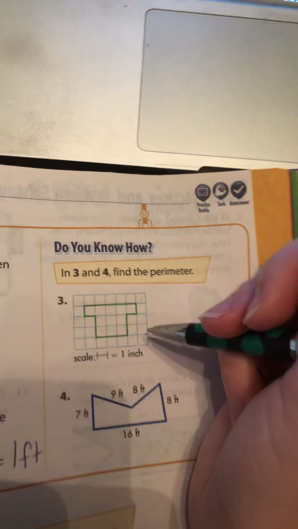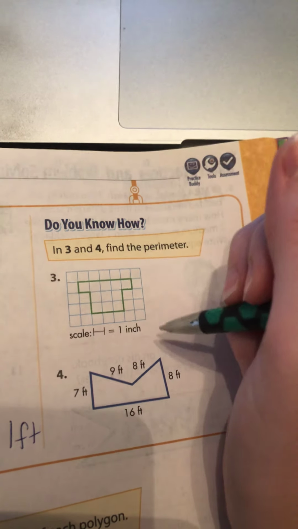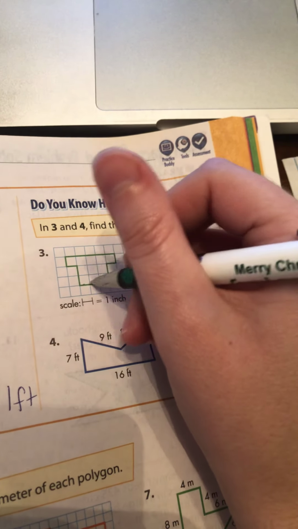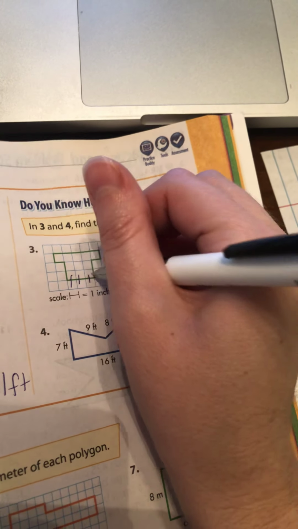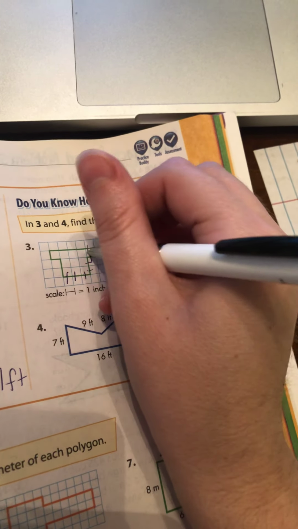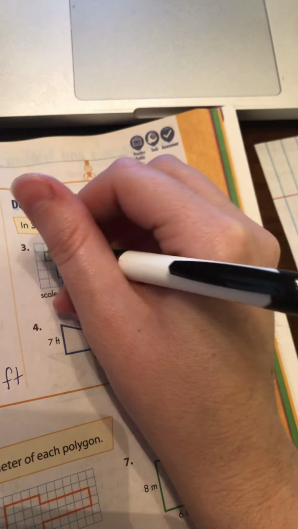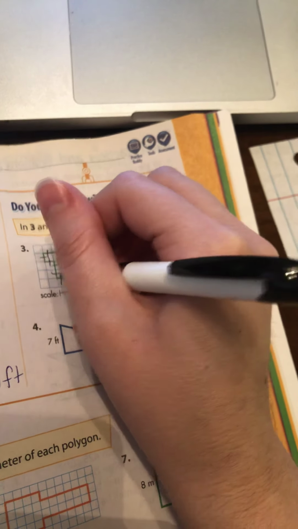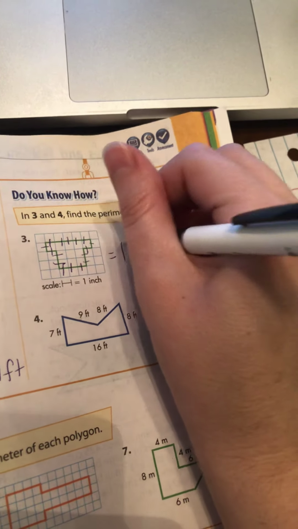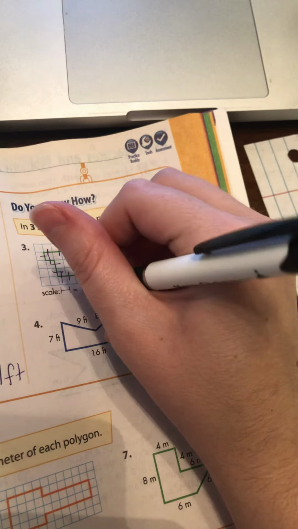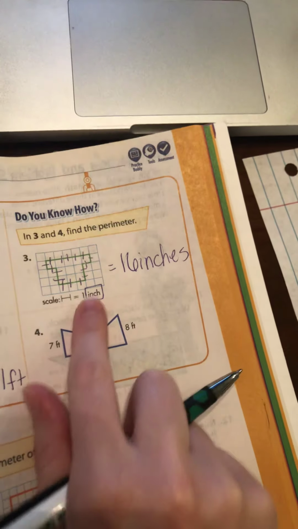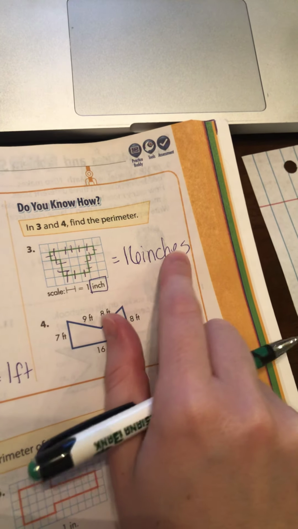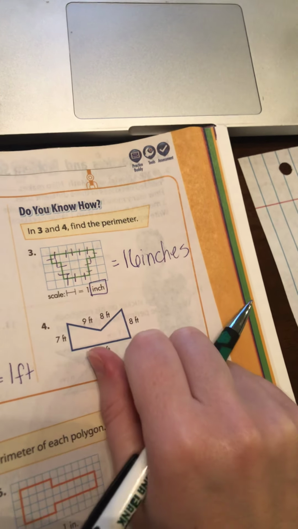All right, number 3, same thing. We're going to count each little line and we're going to mark them off as we count them in between each little, from blue line to blue line. So 1, 2, 3, 4, 5, 6, 7, 8, 9, 10, 11, 12, 13, 14, 15, 16. So this one is 16 inches. And notice I blocked off the inches, okay? And that's gonna tell me my wonderful units of measurement.